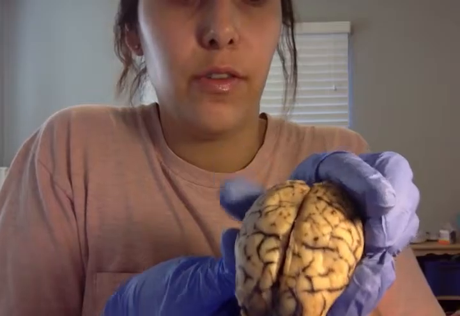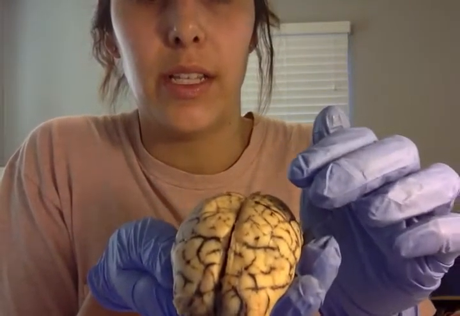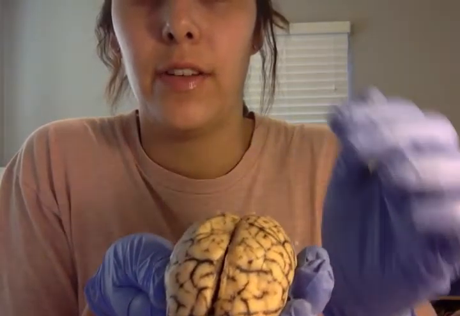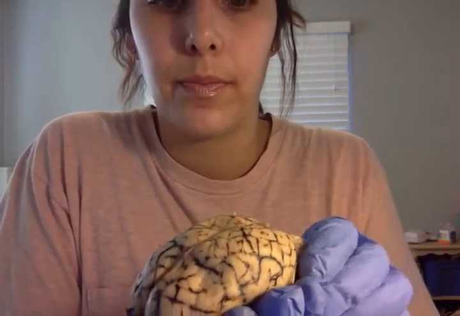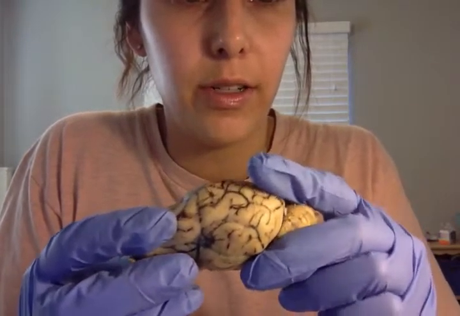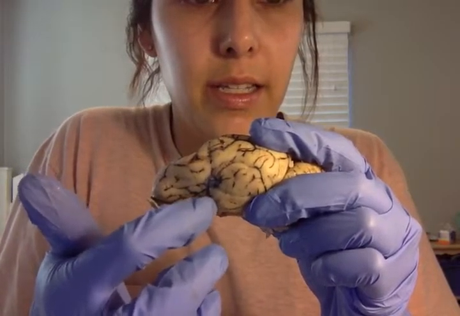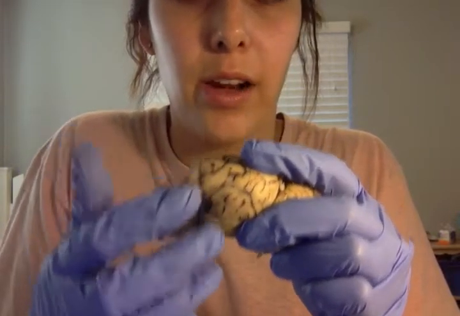The longitudinal fissure runs down the center of the brain and separates the cerebrum into right and left hemispheres. The lateral sulcus can be found right here, and it separates the temporal lobe from the parietal lobe.